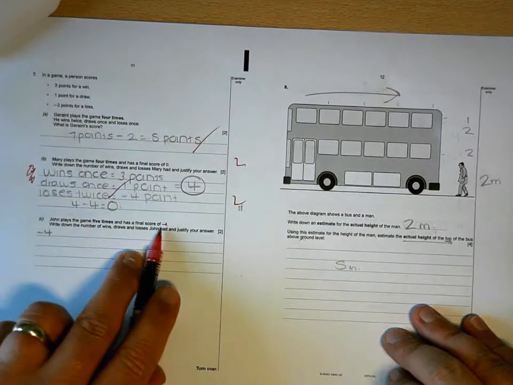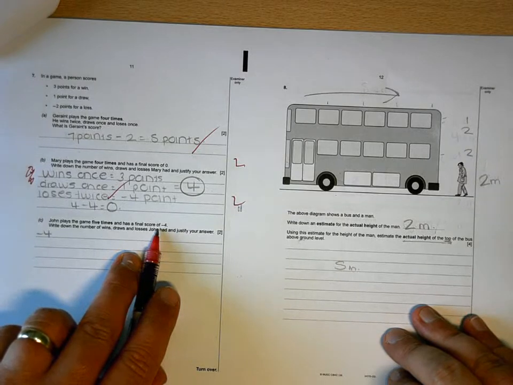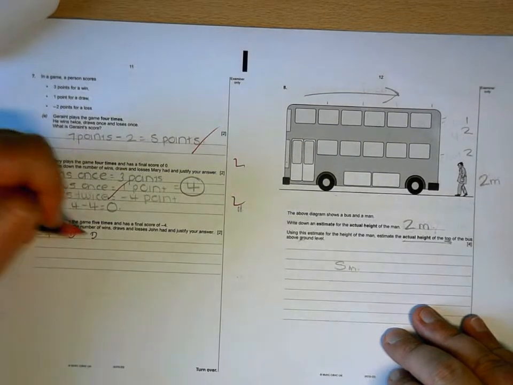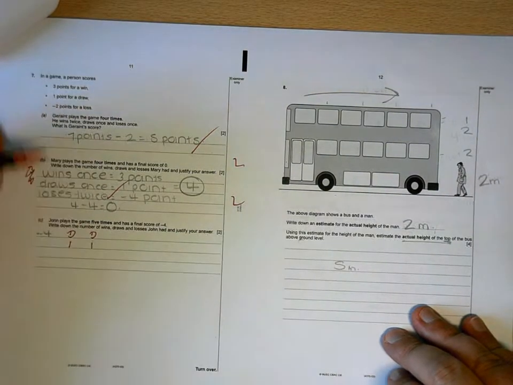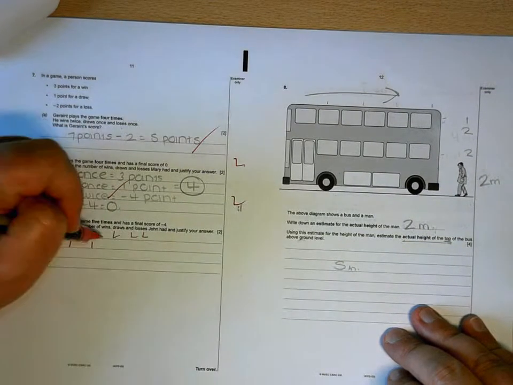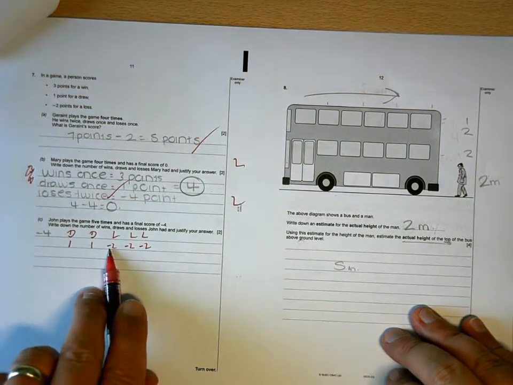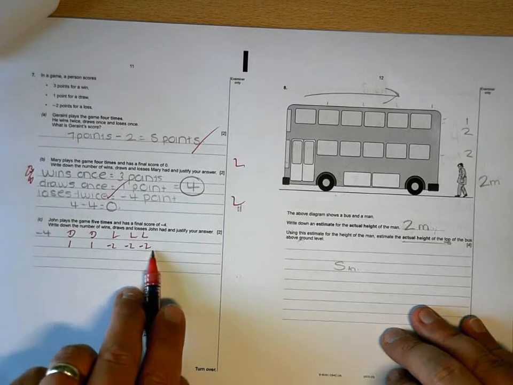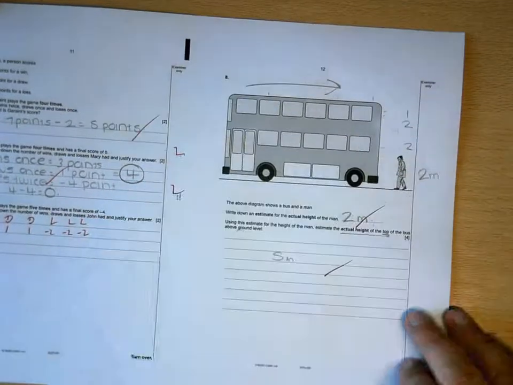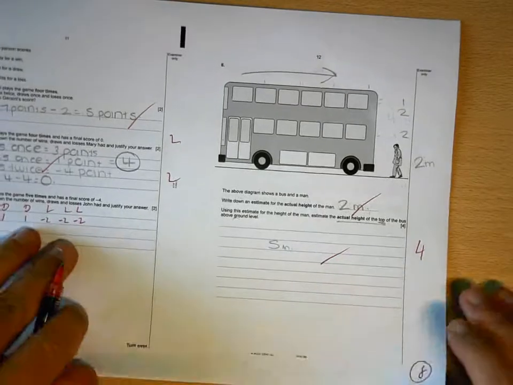For this one, what you're looking for, he isn't going to win at all. Then he's going to have 2 draws. So you've got a draw and a draw, which will be 1 and 1. And then 3 losses, lose, lose, lose. Take away 2, take away another 2, take away another 2. So he's at 2. That takes him back to 0, minus 2, minus 4. 2 meters is good, 5 is good. 4 marks, 8 for the page.